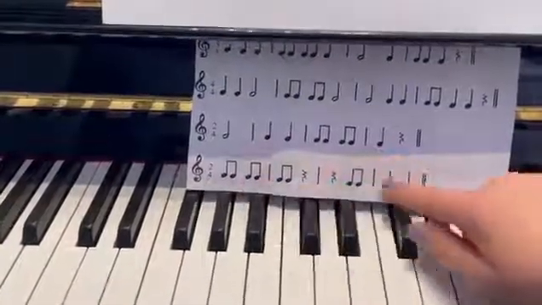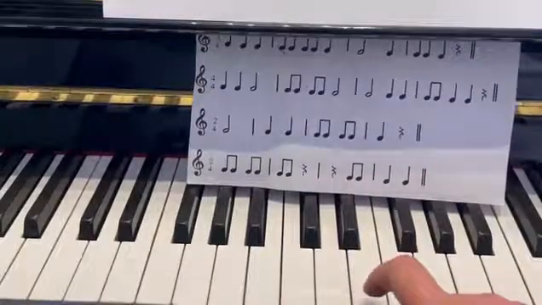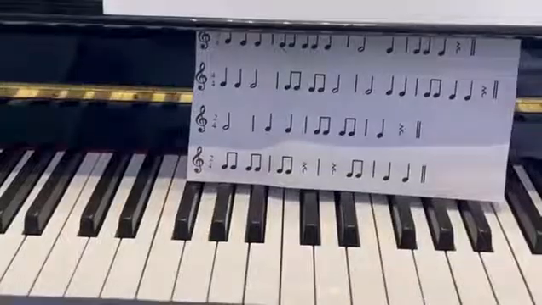Then if I play the whole line, it would be like this. Ti, ti, ti, ti, ti, ti, shh, shh, ti, ti, ta, ta. And then we stop.